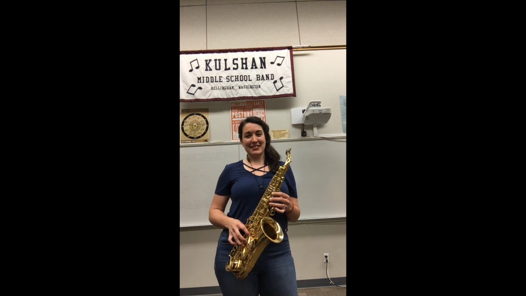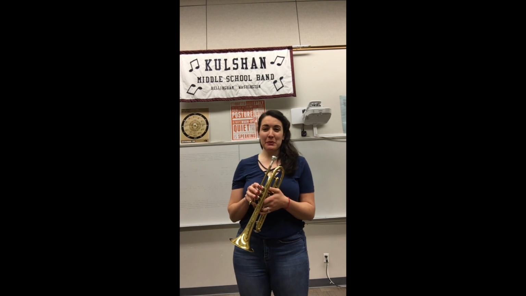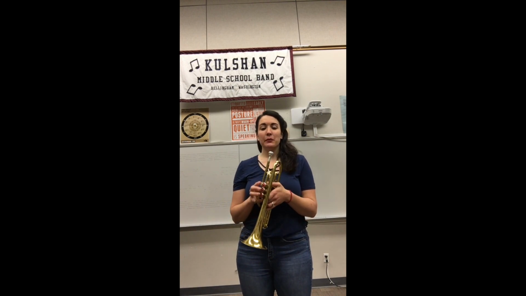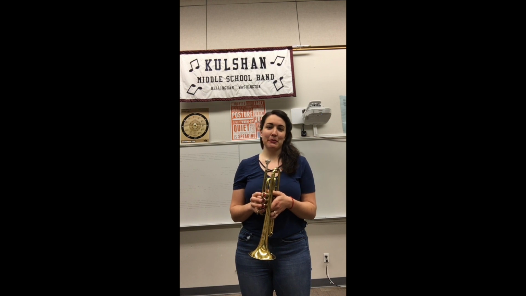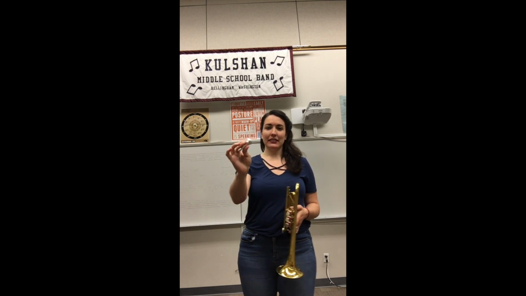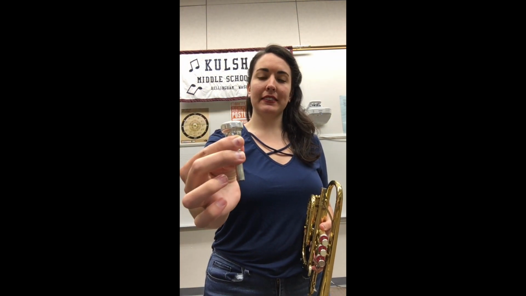And that's the saxophone. Next, we're going to move on to the brass family. This is a trumpet, one of the higher instruments in the brass family. It has a small mouthpiece on the end that looks like this. It's like a tiny little cup.